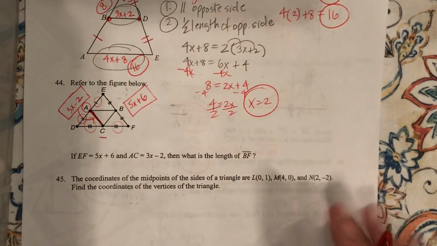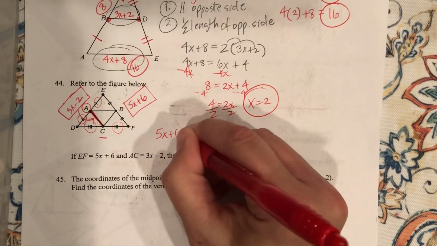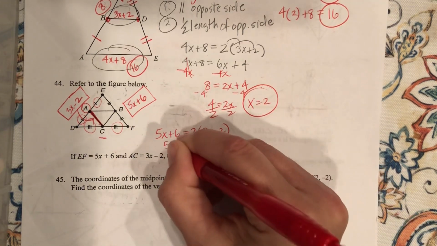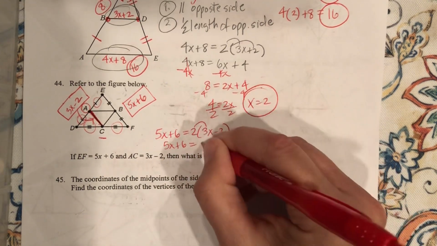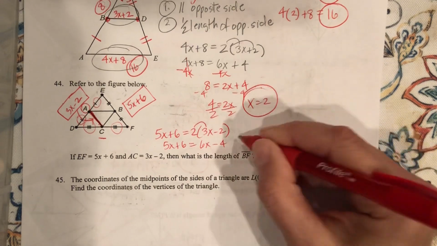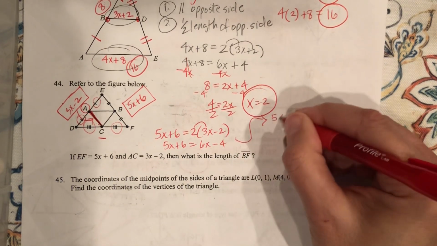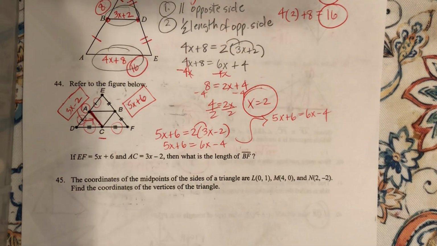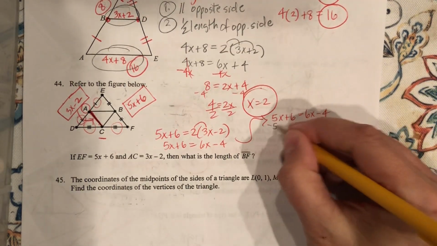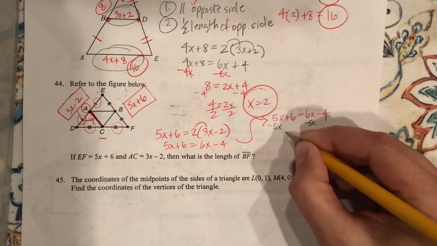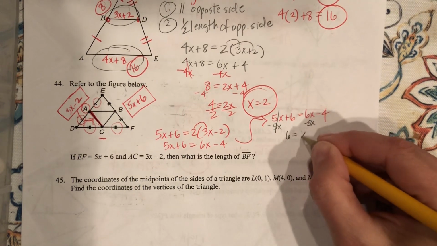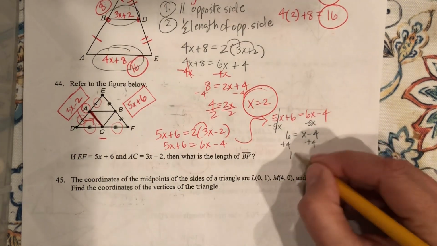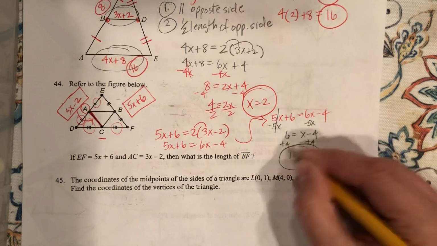All right, so anyway, we know that 5x plus 6 is equal to twice 3x minus 2. So 5x plus 6 equals, use distributive property, 6x minus 4. I'm going to use the subtraction property, so I'm going to move the 5x over. That cancels, so 6 equals x minus 4. Then I'm going to use the addition property to come back over, so 10 equals x.